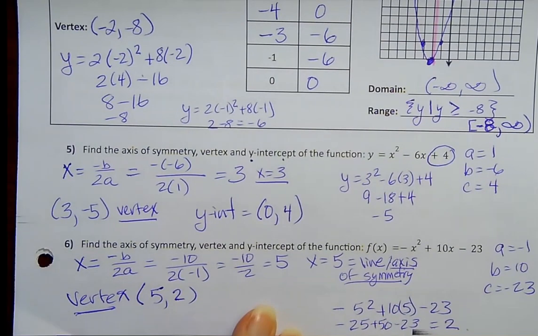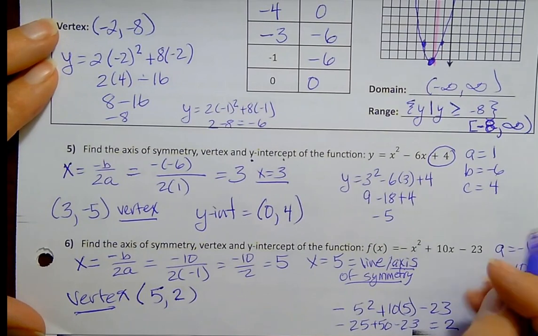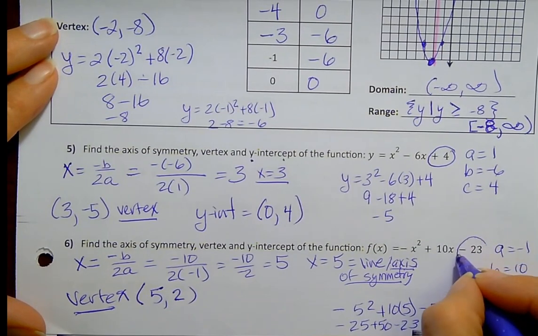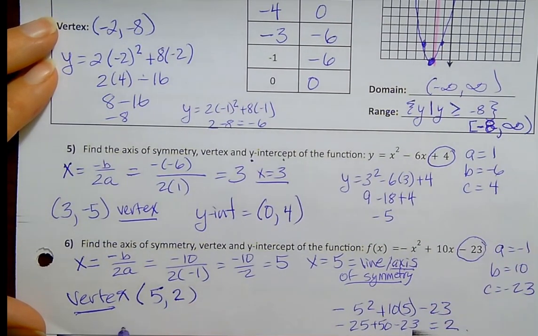I've got my vertex. And the last thing it asked me to find was the y-intercept. Okay, I can see my y-intercept right there. The y-intercept then is at 0, -23.